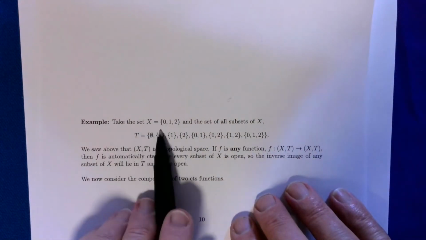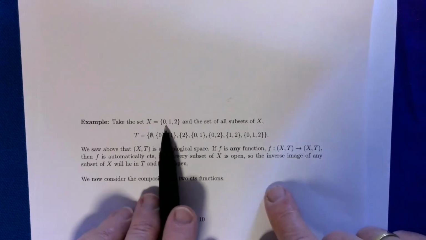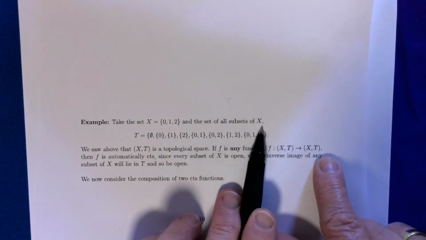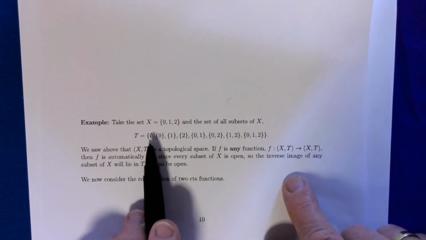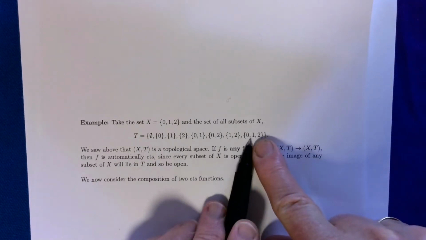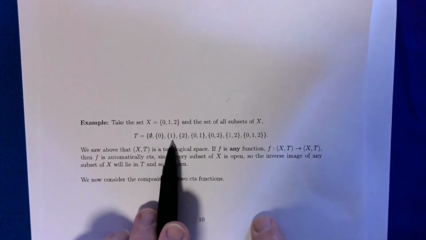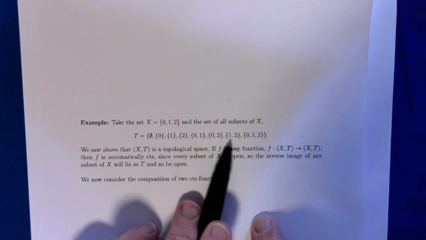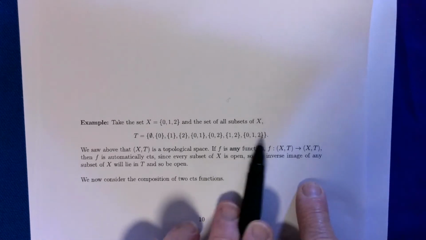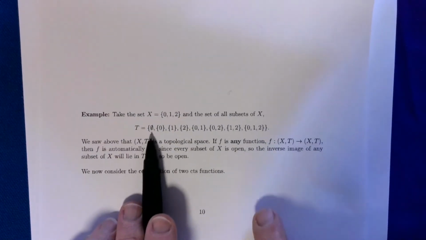So another example here: if we take the set X = {0, 1, 2}, and we take the set of all subsets of X, so T now is everything. It's the empty set, it's the set X itself, a set containing 0, a set containing 1, a set containing 2, all the pairs {0,1}, {0,2}, {1,2}. So it's got all of the subsets there.